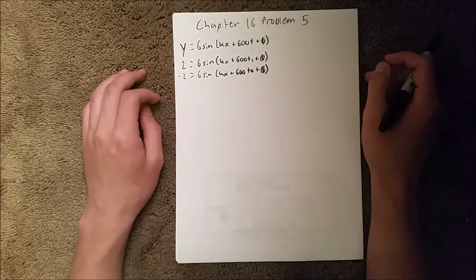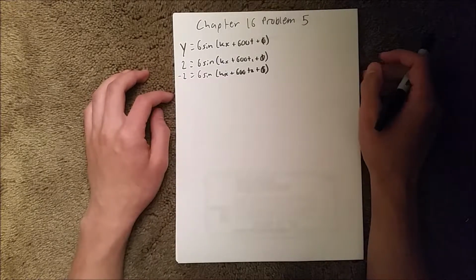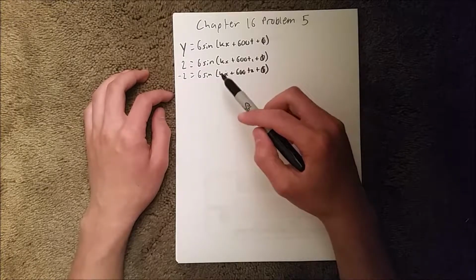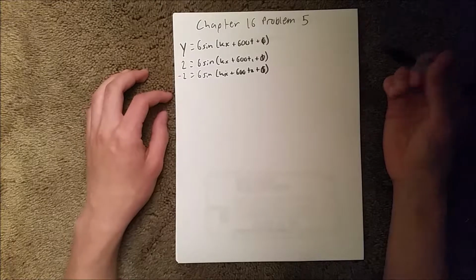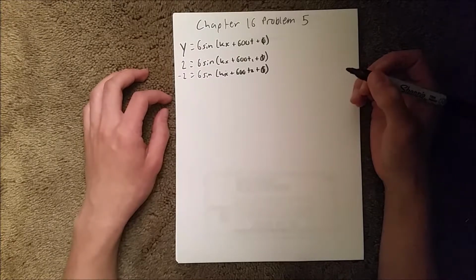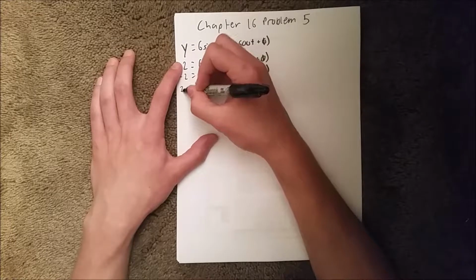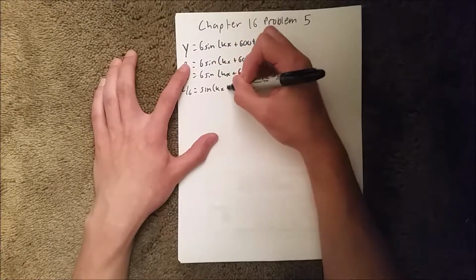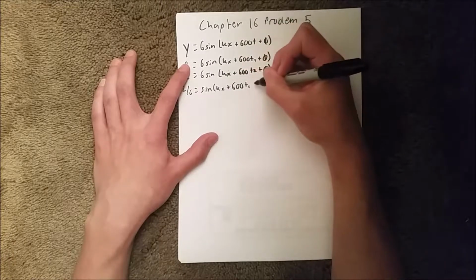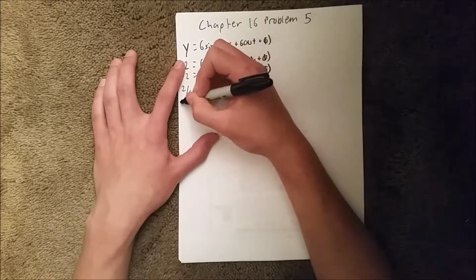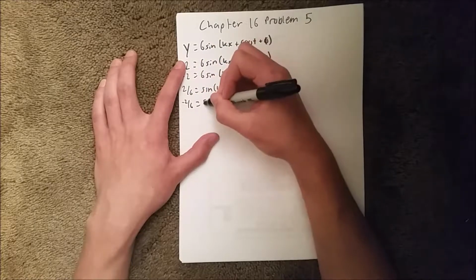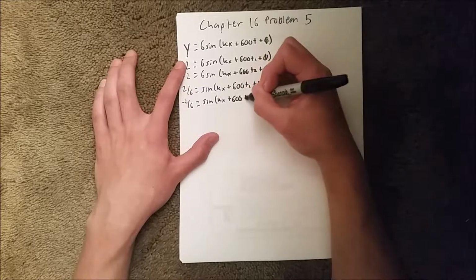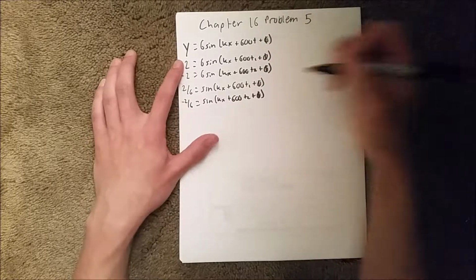And so what we need to do is get the t out of this whole sine function. So we're going to start by dividing both sides by 6. So we get 2/6 equals sine of kx plus 600 t1 plus phi, and then negative 2/6 equals sine of kx plus 600 t2 plus phi.